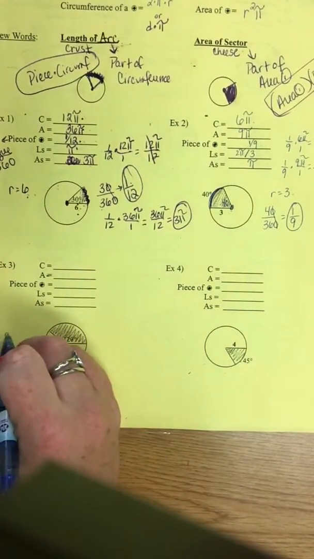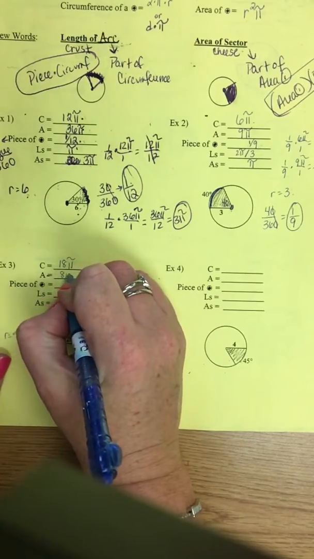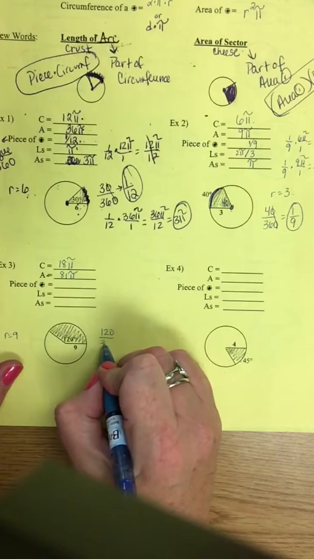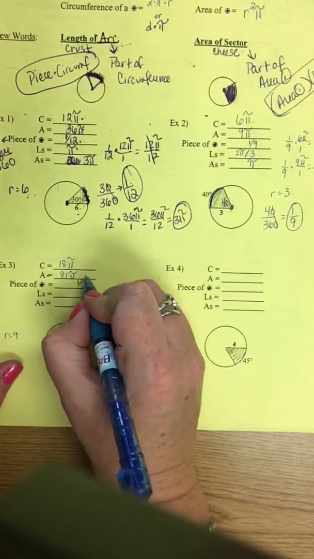So the radius is 9. That means the circumference is 18 pi. Area is 81 pi. Piece of the circle. How much is 120 out of 360? It's 1/3. I'm taking 1/3 of each of these.